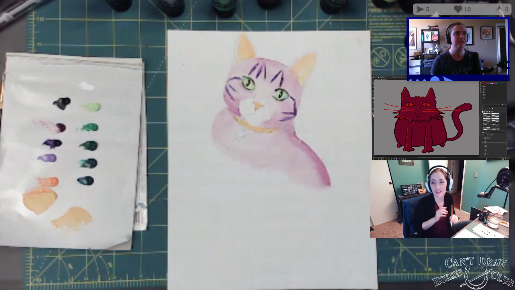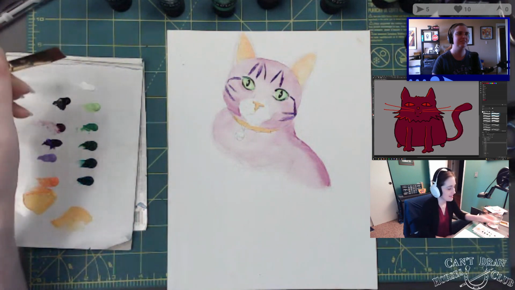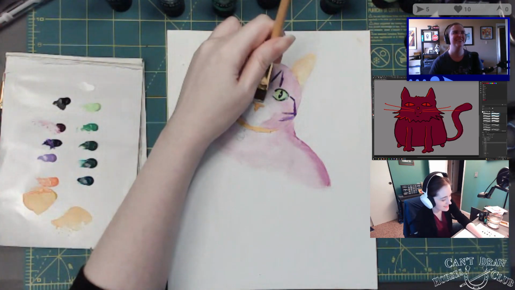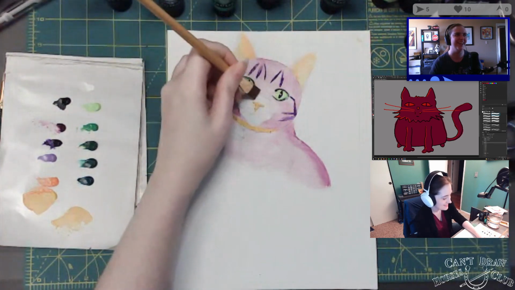See, when I look at that, I don't think it's a red cat. I think it's a cat bathed in red light. Same thing. Or blood. Yeah, or blood. Who knows what evil this cat has done.